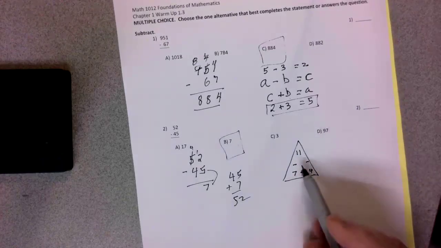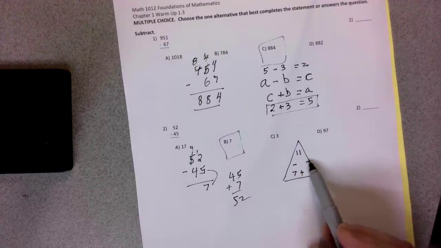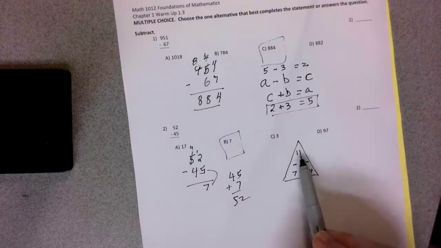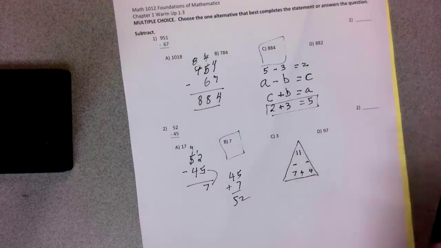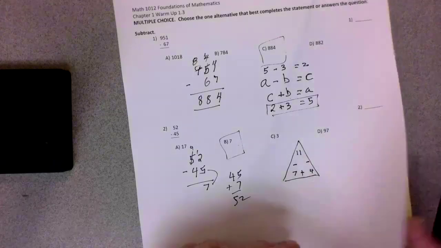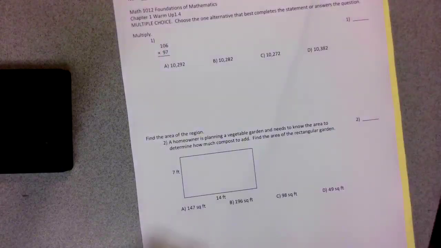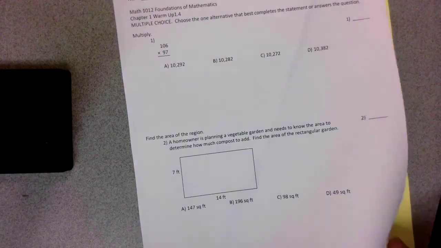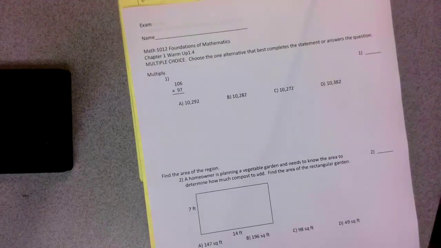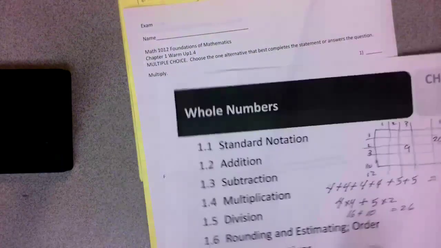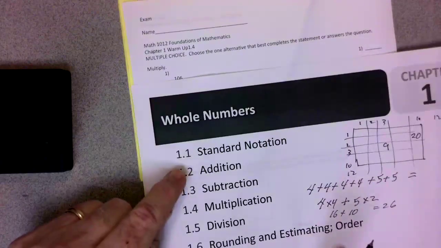So this idea of capturing some addition and subtraction facts in one place is pretty handy.